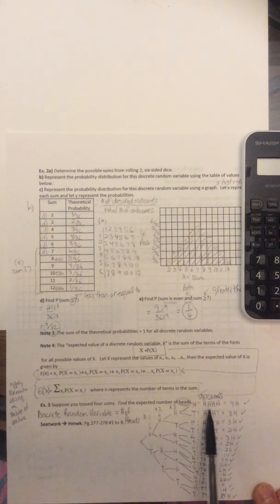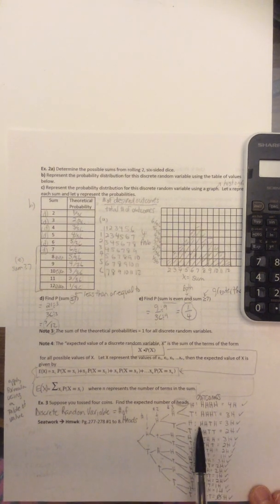Okay, so in order to find the expected number of heads, I would have to summarize my outcomes at the end of each of my branches. So this second outcome is a result of head, head, head, tail, then the third outcome, head, head, tail, head.